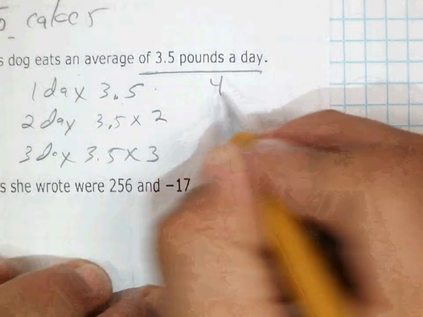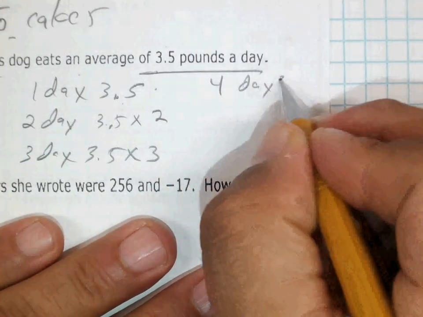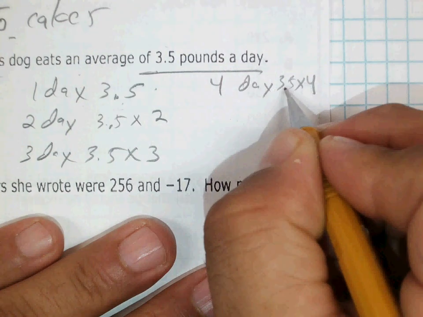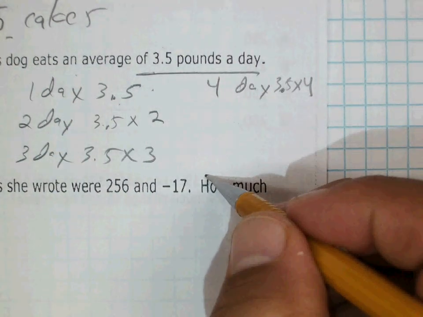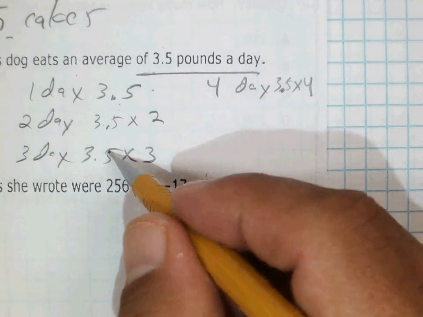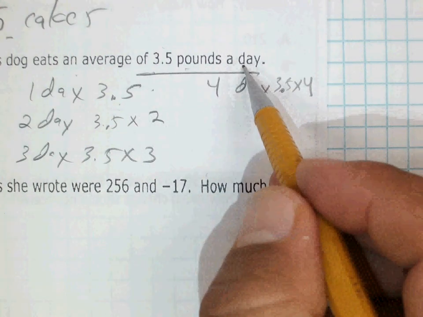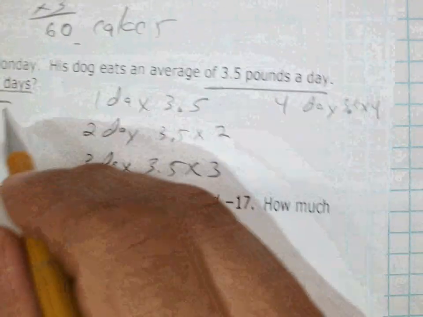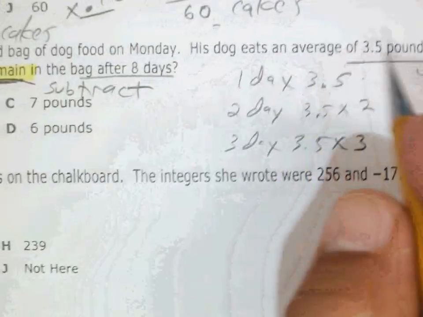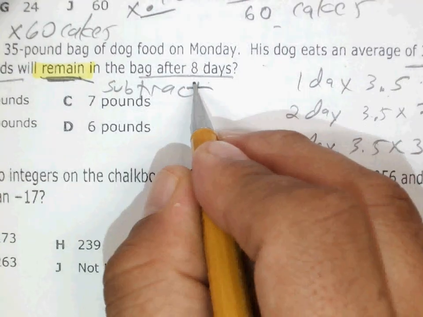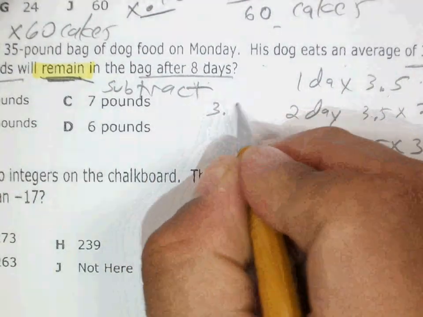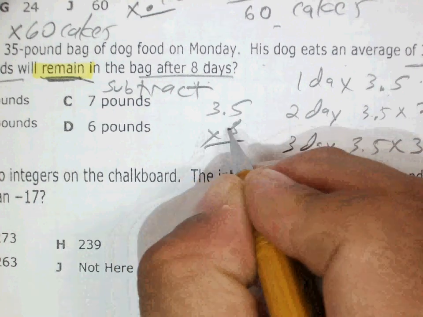Okay, 4 days, 3.5 times 4. And so the more days you add, the more you're going to multiply times 3.5, because it does 3.5 a day. So you want 8 days, which is what it says here, 8 days. So it's 3.5 times 8.